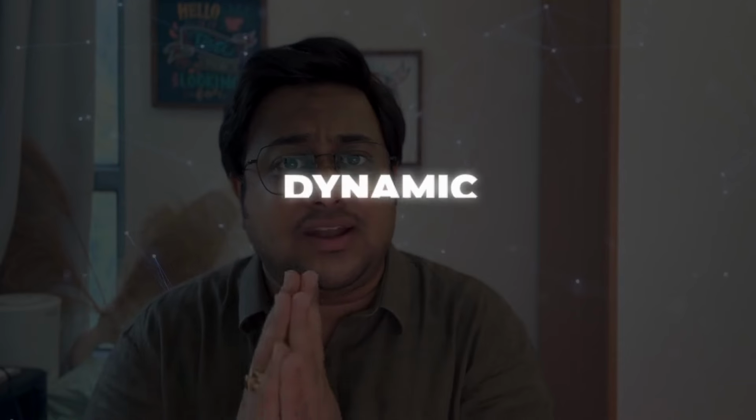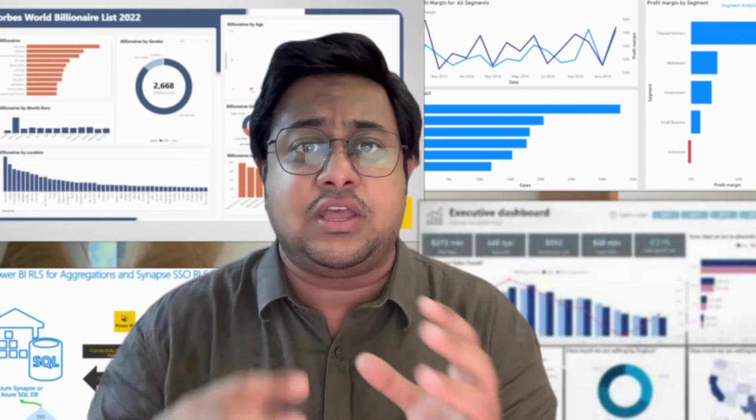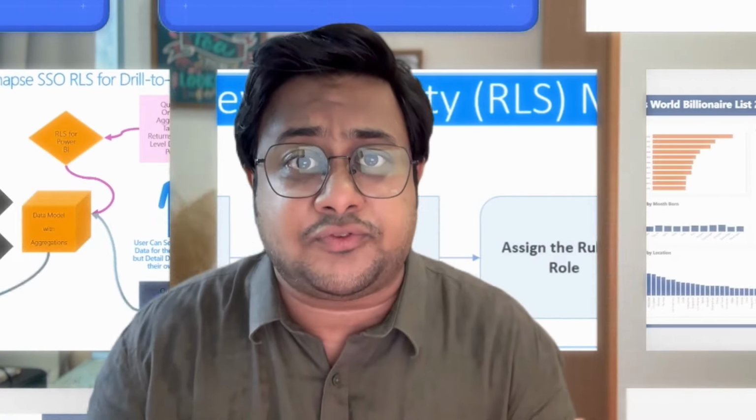Now let's talk about dynamic row level security and why exactly we need this topic. The problem with static row level security is you manually have to open your PBIX files, create your roles, define the roles, go to Power BI service, attach those roles to the report, and in case you have multiple reports in your workspace, you have to do this tedious process again and again, which could be very time consuming. Imagine you're working on hundreds of reports.